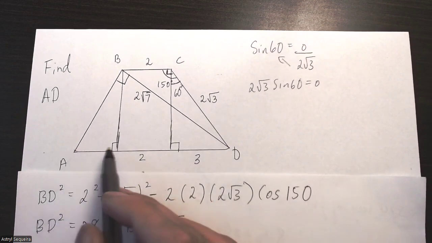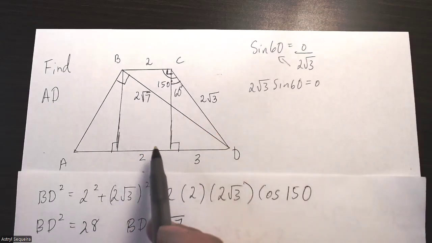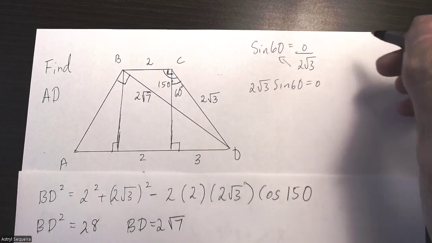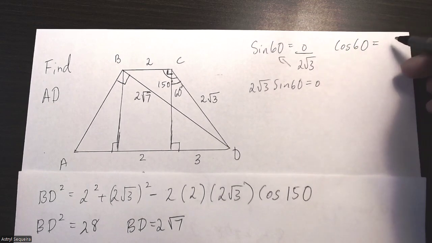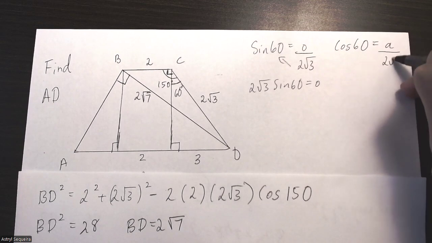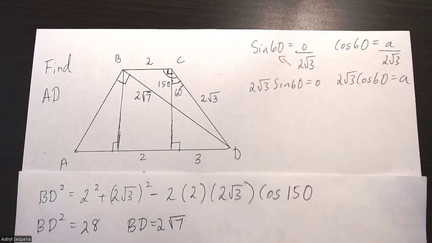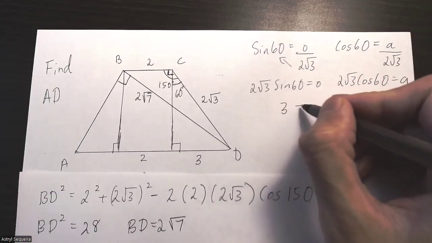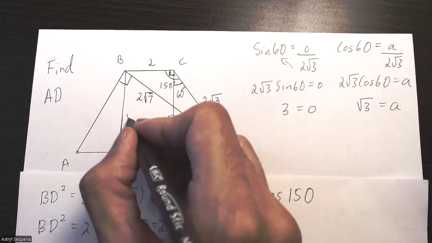So now I just have to find this length here, but I don't have any angles or sides over here. But I can actually find this side, this height, and then use it to find that height there. I'm just finding the adjacent over here. So cos 60, or you could even use Pythagorean theorem, equals adjacent over 2 root 3. 2 root 3 cos 60 equals my adjacent. Put that in my calculator, and I get my adjacent to be root 3. So I know this over here is root 3, which means that is also root 3.